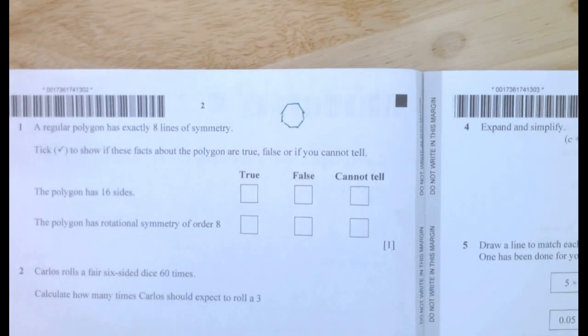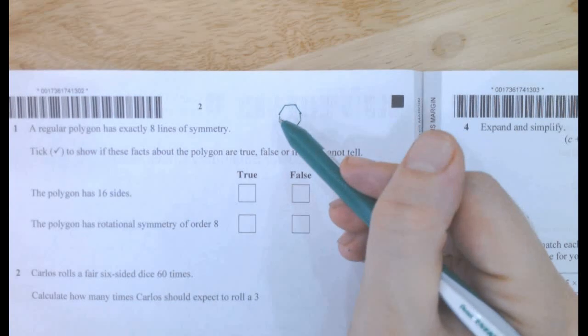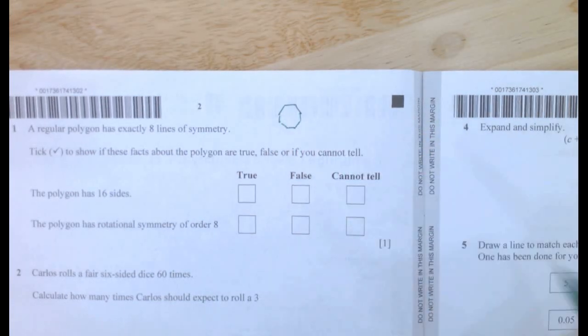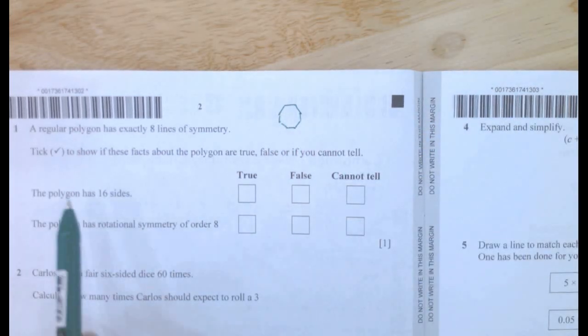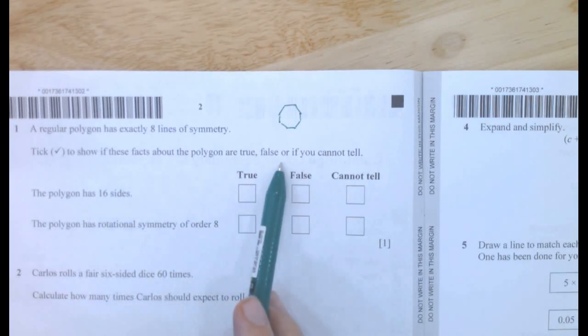So a regular polygon has 8 lines of symmetry. A regular polygon would be a shape where all of the sides would be the same length and all of the angles would be the same size. So tick to show these facts about the polygon are true, false, or you cannot tell.